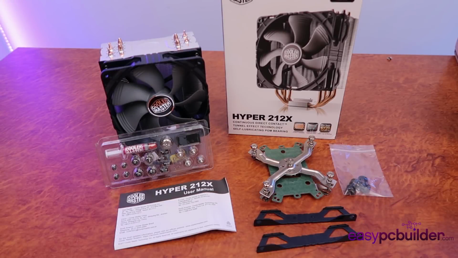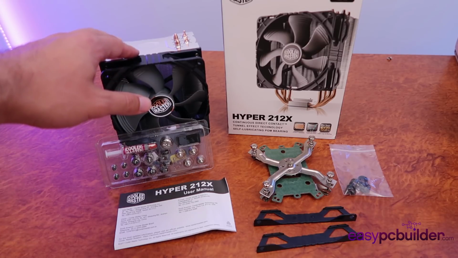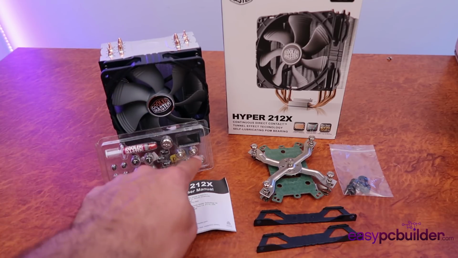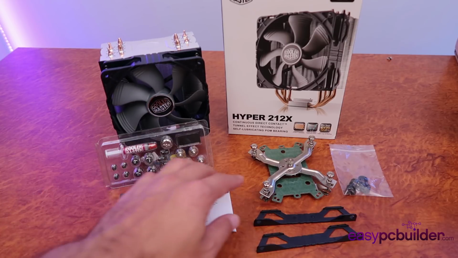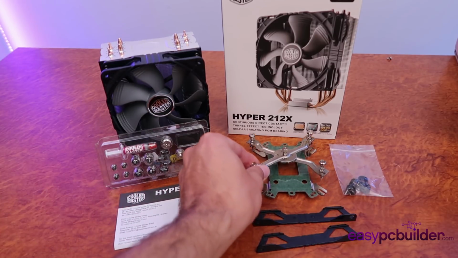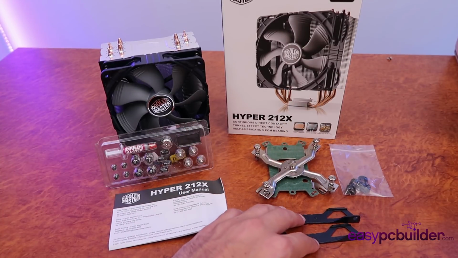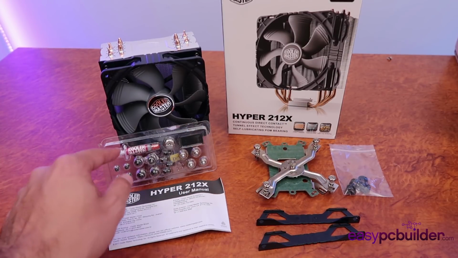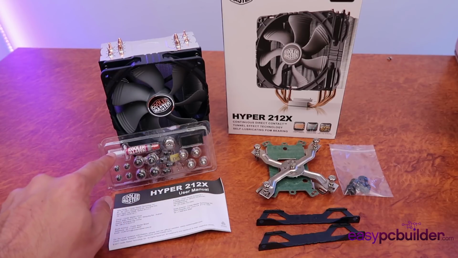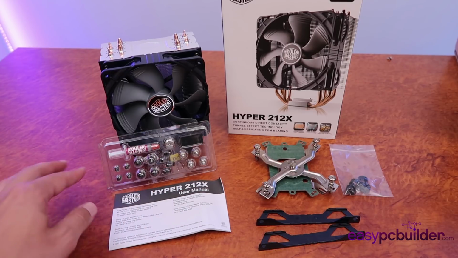So what's in the box for each of these CPU coolers purchased? So generally we have the heatsink itself, we have a series of bolts, we've got the mounting brackets for both in front of and behind the motherboard, some other additional adapter brackets, and in this as well we've also got some thermal paste to go between the cooler and the CPU itself.